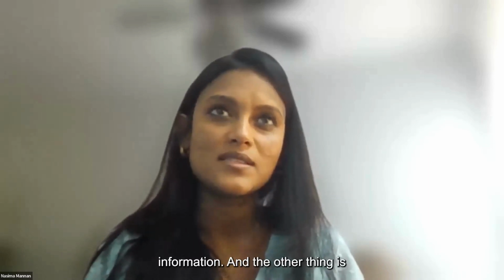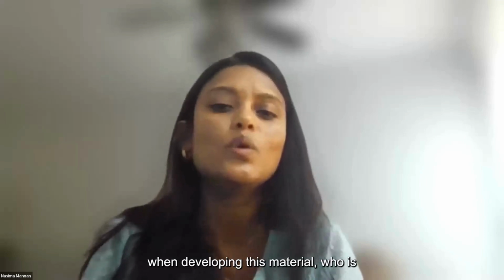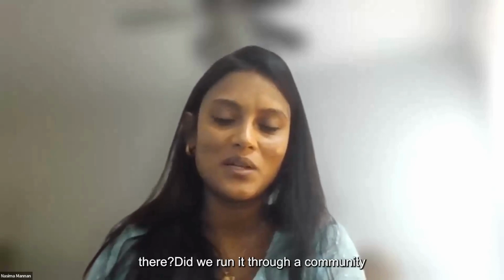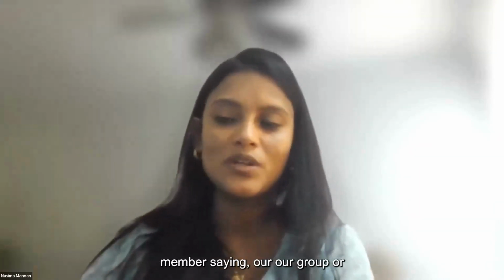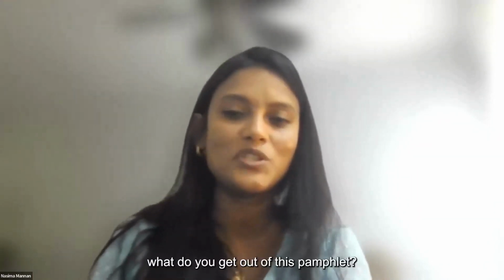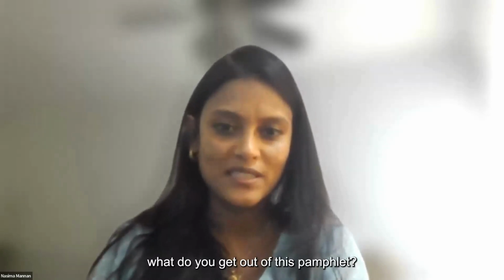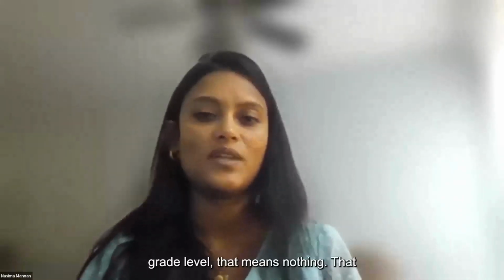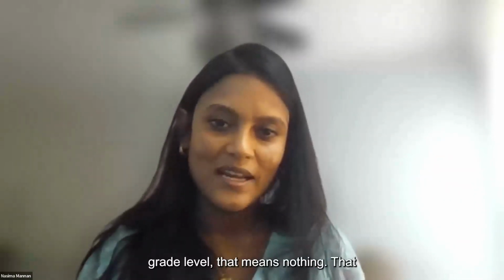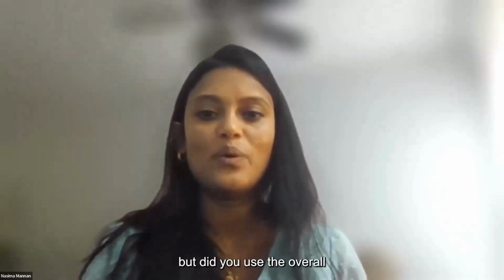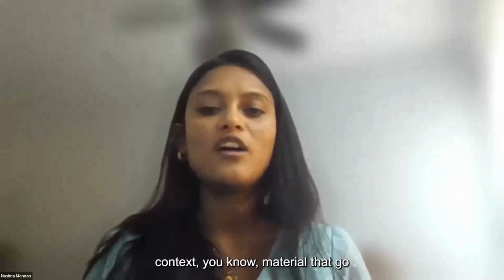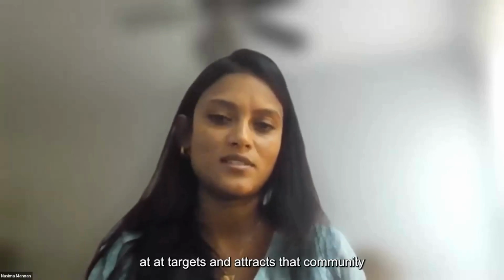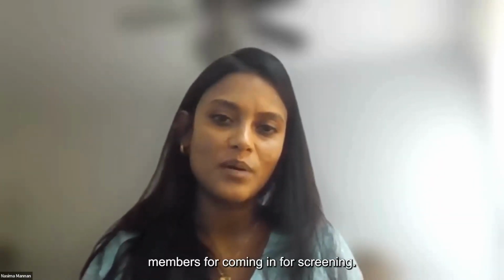And the other thing is, when developing this material, who is developing it? Is the community voice there? Did we run it through a community member, or a group or individual doing a survey saying, hey, what do you get out of this pamphlet? If we don't have their feedback and we say, oh, this is 5th grade level, that means nothing. That just means you might have used the words, but did you use the overall context and material that targets and attracts community members to come in for screening?